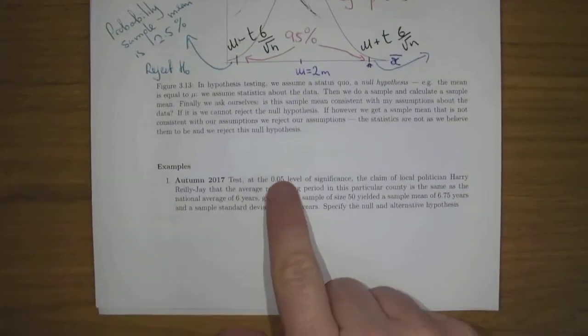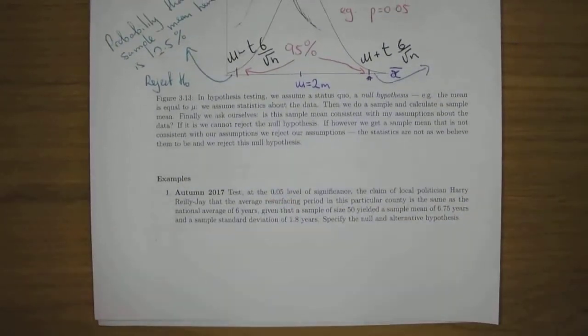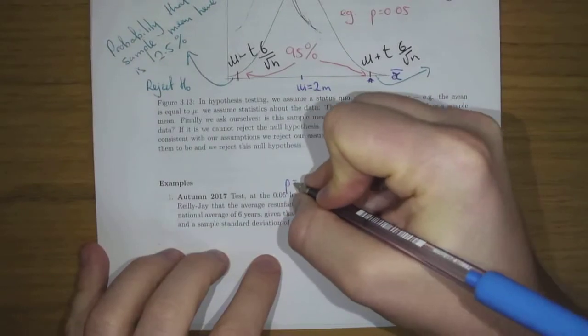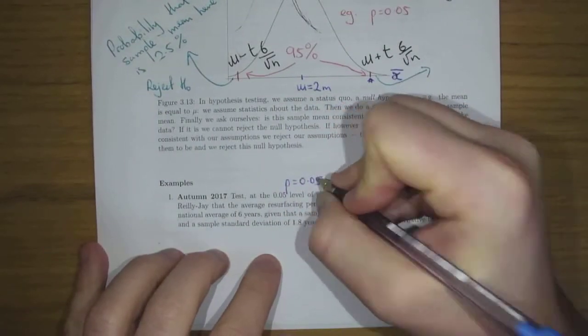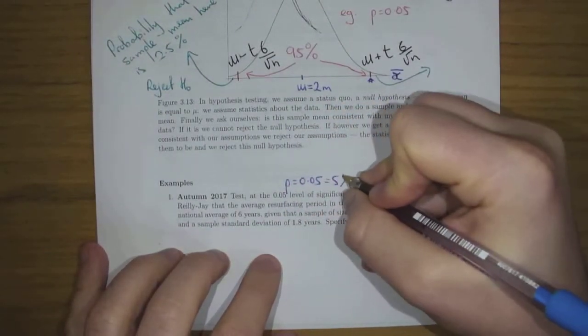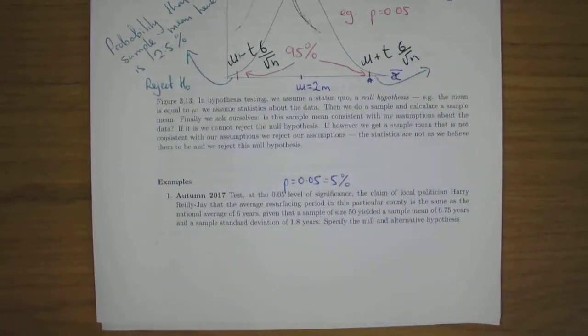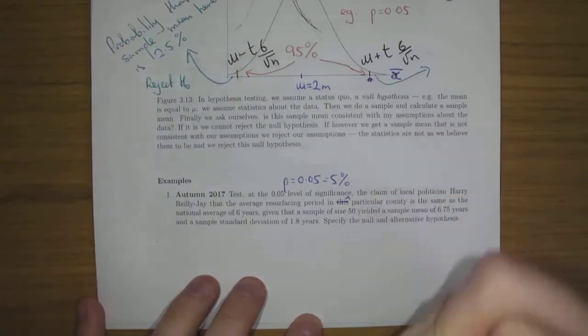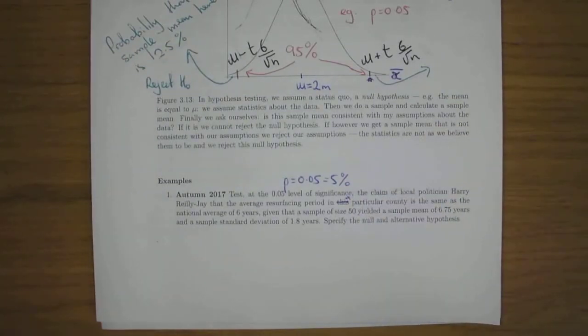Let's do some questions. Test at the 5% level of significance, so that's p equal to 0.05, the claim of local politician Harry Riley that the average resurfacing period in a particular county is the same as the national average, given that a sample of size 50 yielded a sample mean of 6.75 and a sample standard deviation of 1.8.